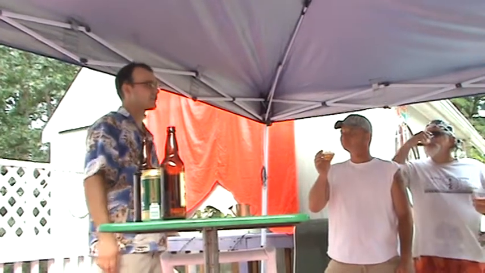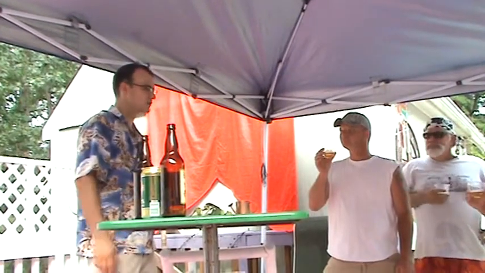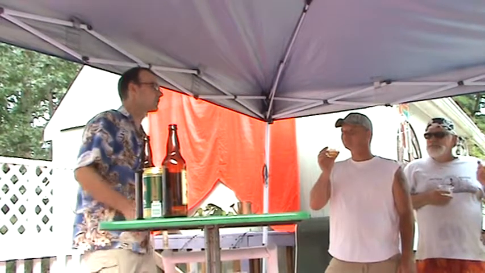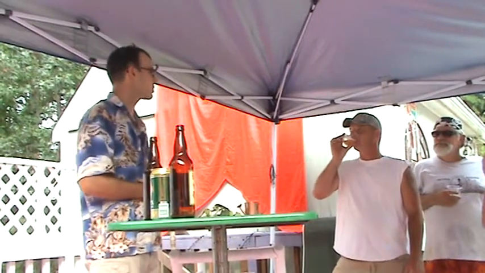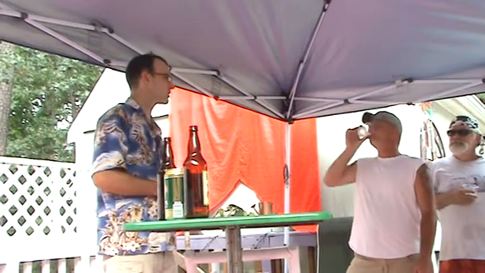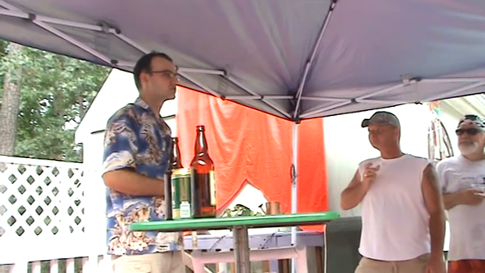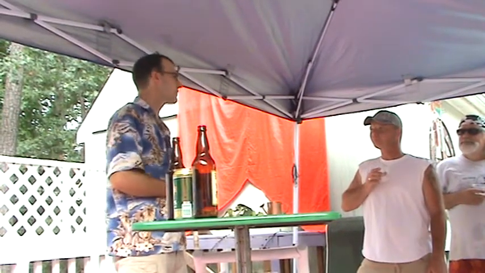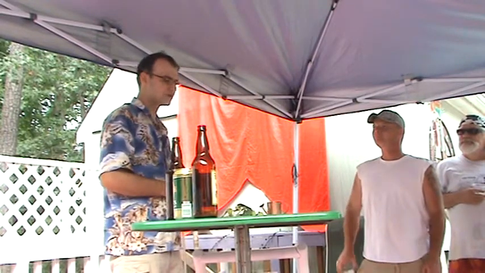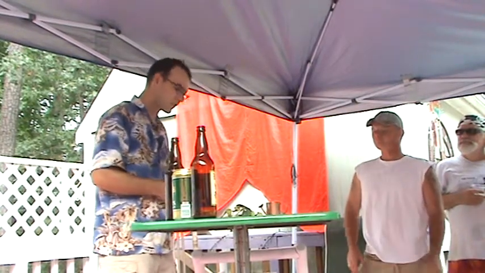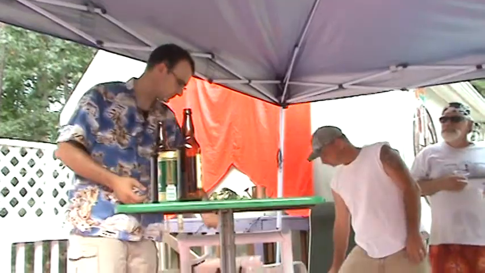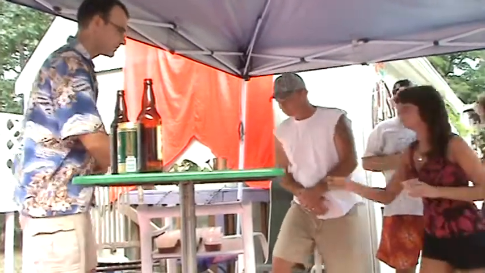Then the other classification of yeast is for ales. Ales typically ferment at a warmer temperature, about 60 to 70 degrees. Ales are an older style of beer. It goes back many centuries, and it has a little bit more of a hearty flavor to it. And that'll bring us to our second sample. So if everyone come up, take a second sample.